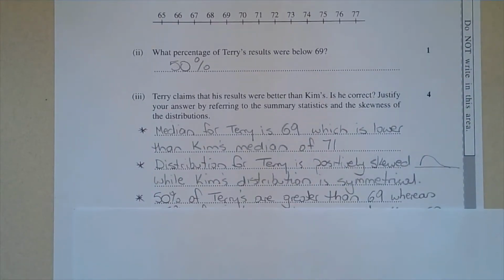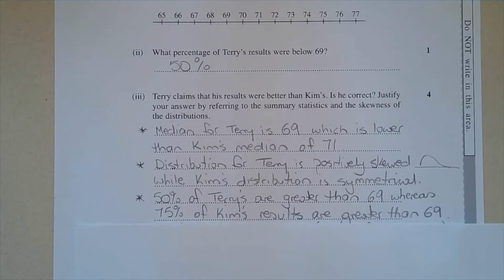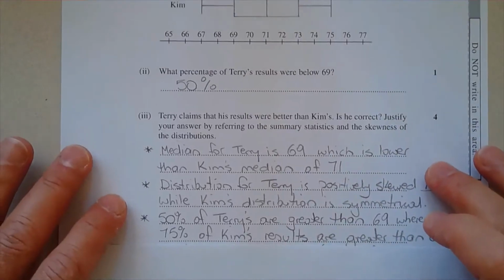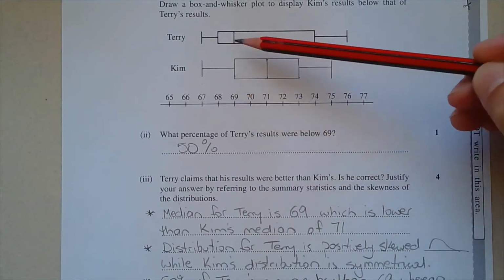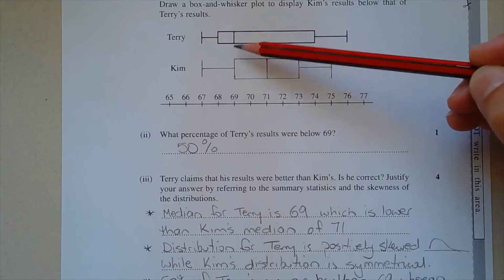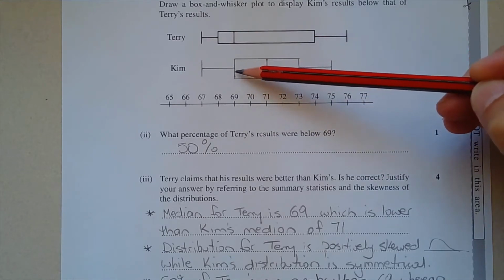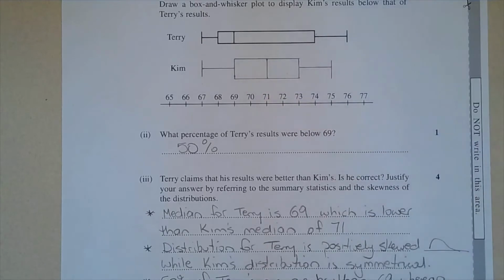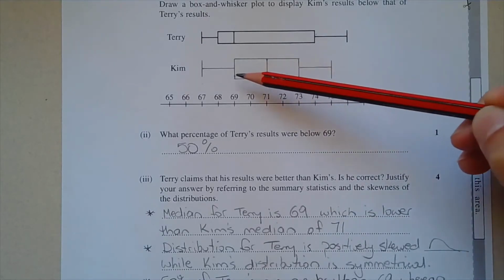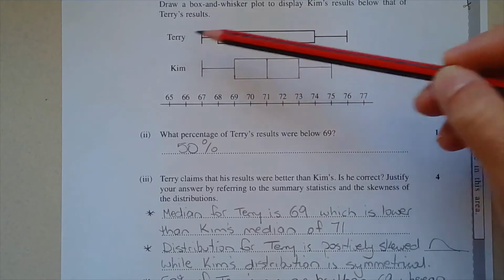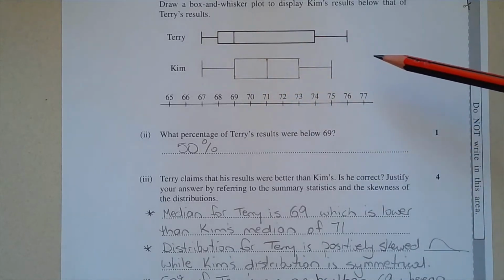The next point to note is that 50% of Terry's results are greater than 69, whereas 75% of Kim's results are greater than 69. So again, referring back to the box and whisker plots, the score of 69 corresponds to the median for Terry, but it corresponds to the first quartile for Kim's box and whisker plot. So that means that 75% of Kim's results are above 69, whereas for Terry, only 50% of his results are above 69.